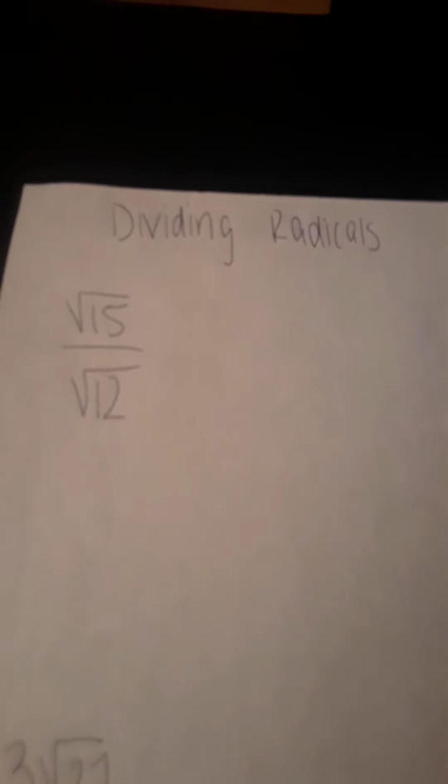You can never, ever, ever have a radical in a denominator. Denominator is the bottom part. So this is perfectly fine, radical 15, it's just radical 12 is not allowed. It can't appear in the bottom. So here's what we have to do. Ironically, with dividing, we actually really don't do much dividing at all. Okay, so since we're not allowed to have this radical 12 in the bottom, we're going to do this thing called rationalizing.